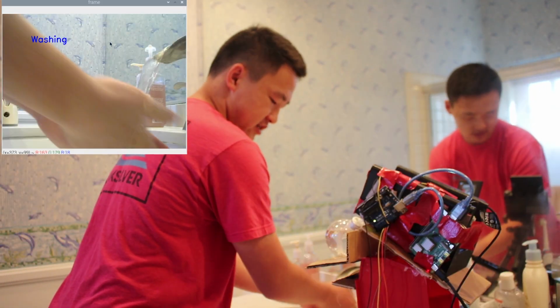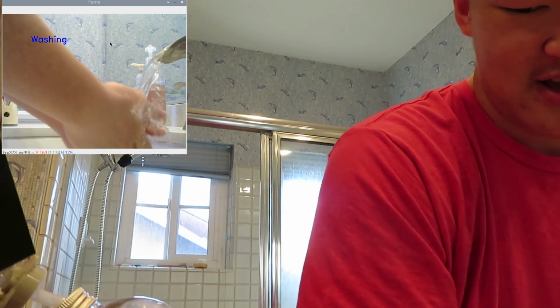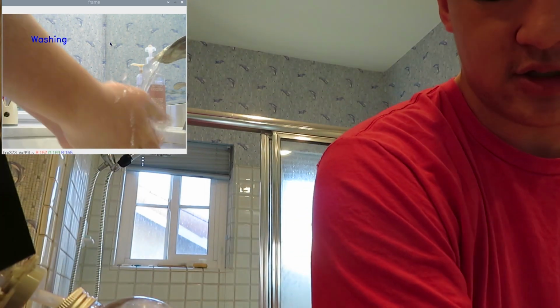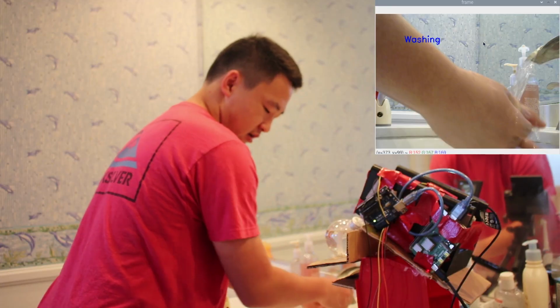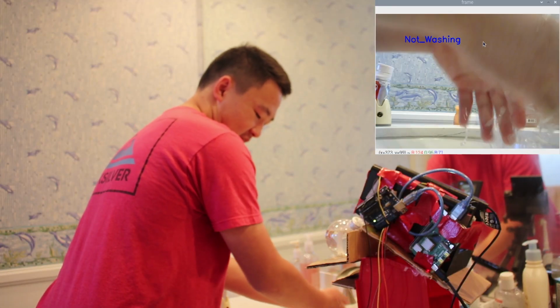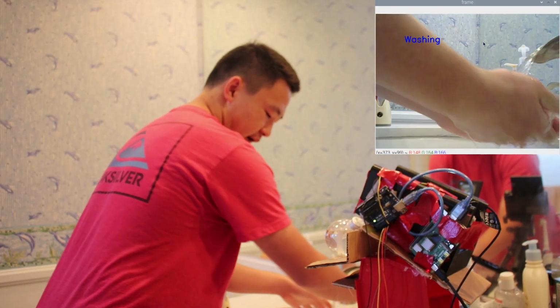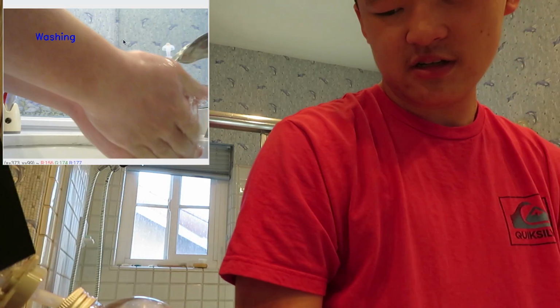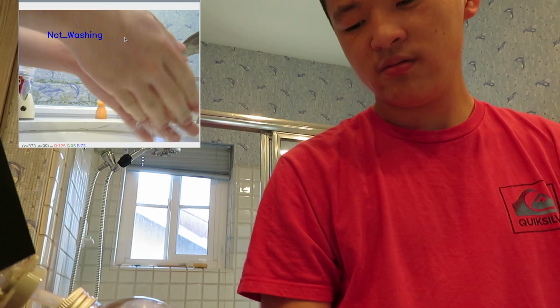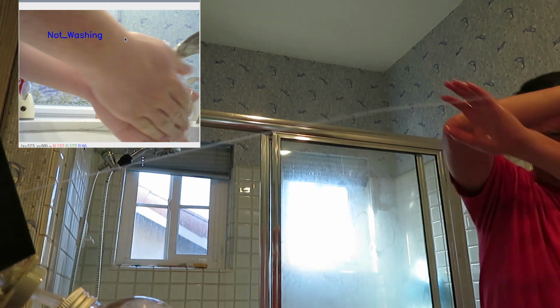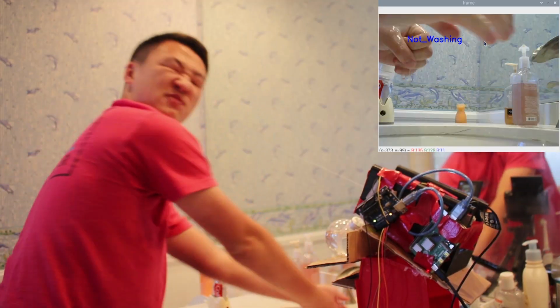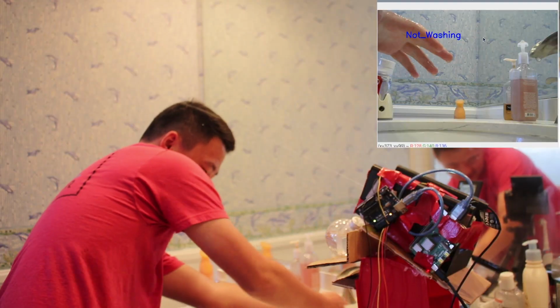Okay, the blue LED is on. I ran out of soap. Okay, so it's checking that I'm washing my hands. Okay, alright, so it's keep going. Alright, I'm going to stop. Oh, no, I'm washing my hands.